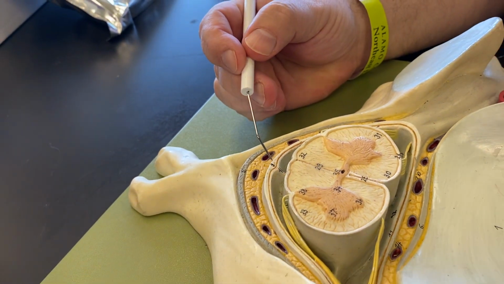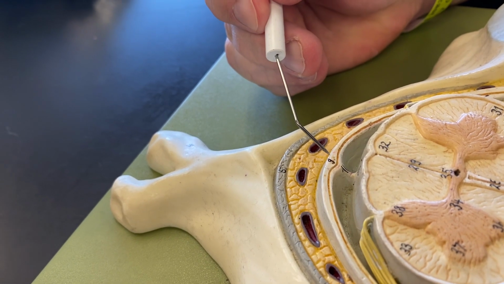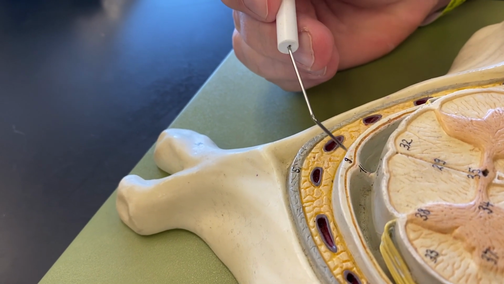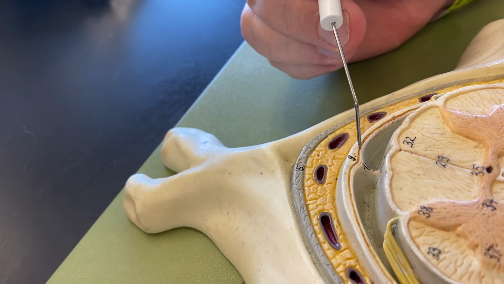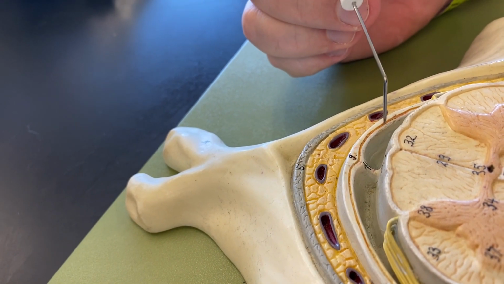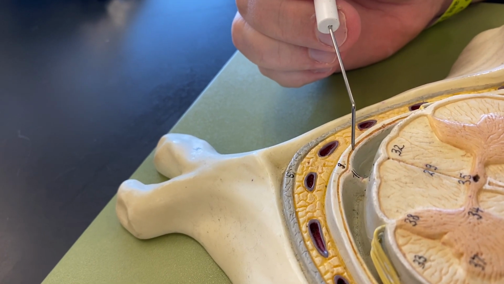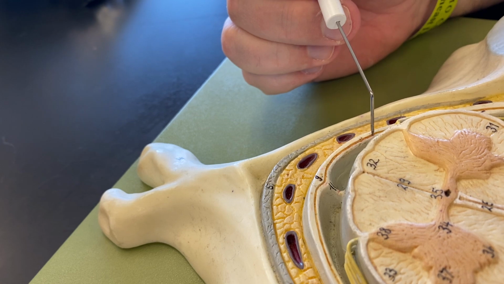The outer layer, the outermost of the meninges, is the dura mater. The dura mater is here. There's a slight space between the dura mater and the arachnoid called the subdural space, filled with interstitial fluid. It's almost what we call a potential space. There's really not a whole lot there.